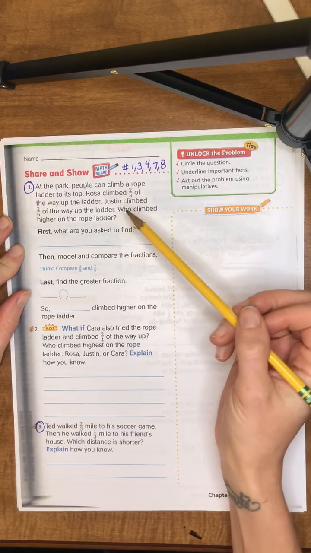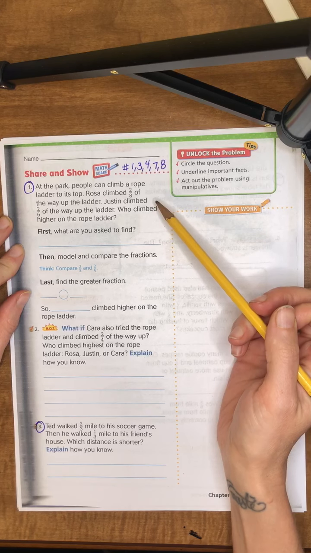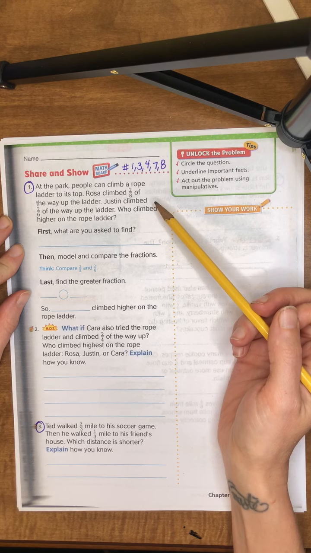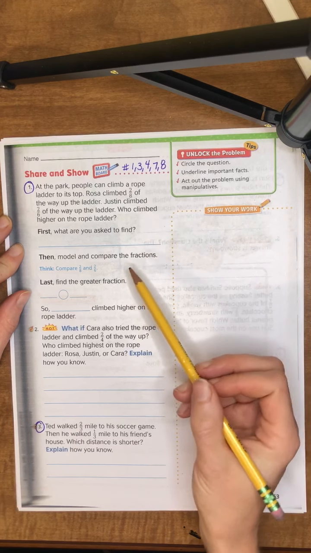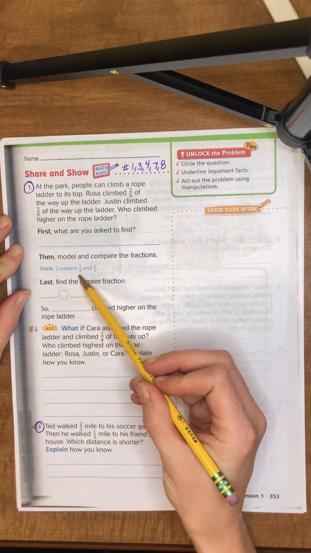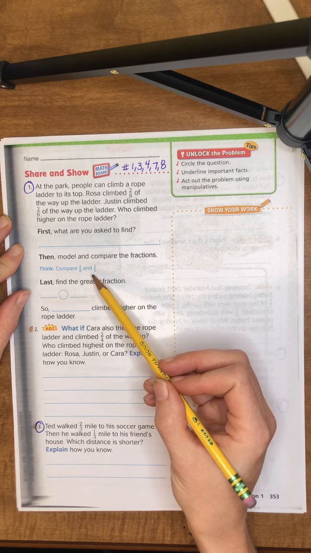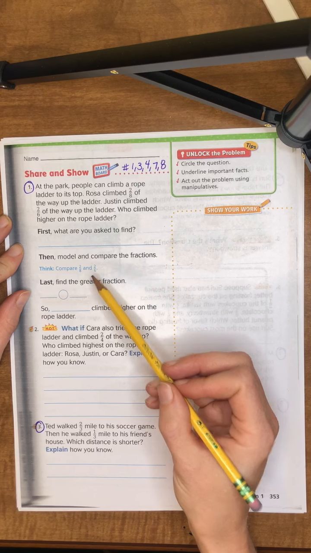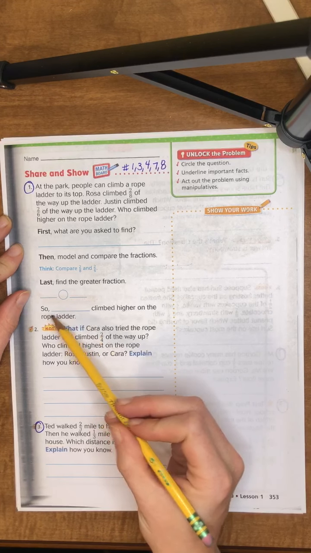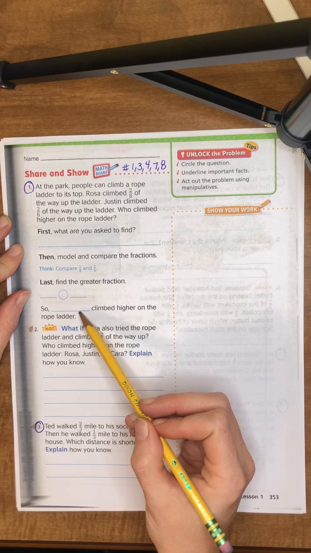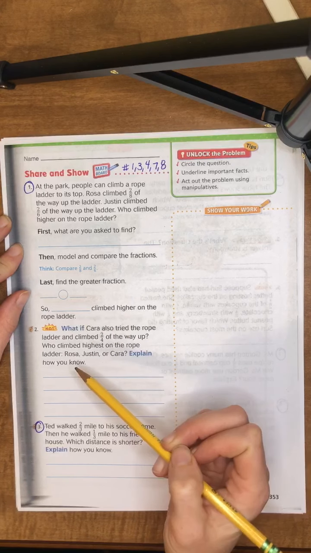So at the park, people can climb a rope ladder to its top. Rosa climbed 2/8 of the way up the ladder. Justin climbed 2/6 of the way up the ladder. Who climbed higher on the rope ladder? So I have you figuring out and comparing 2/8 and 2/6 with greater than, less than symbols, as well as filling in the blanks. So was it Rosa or Justin that climbed higher on the rope ladder?